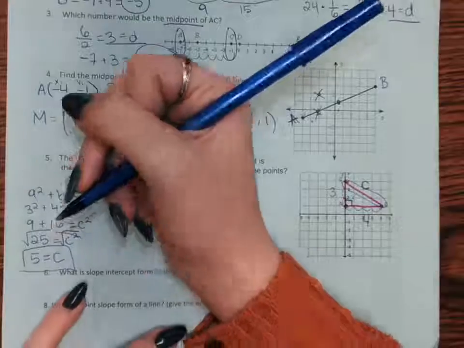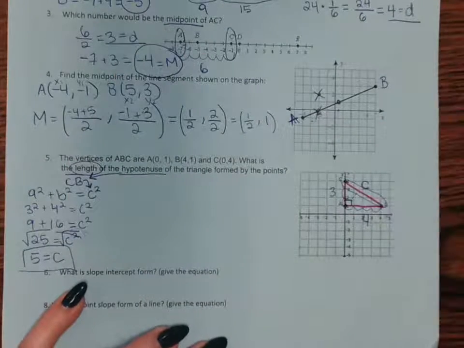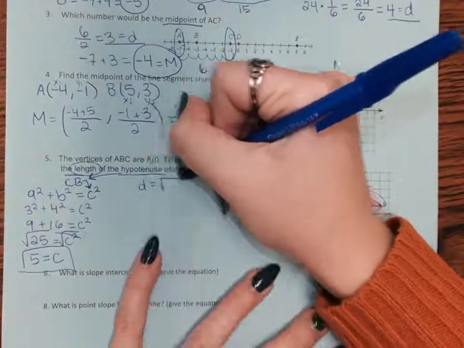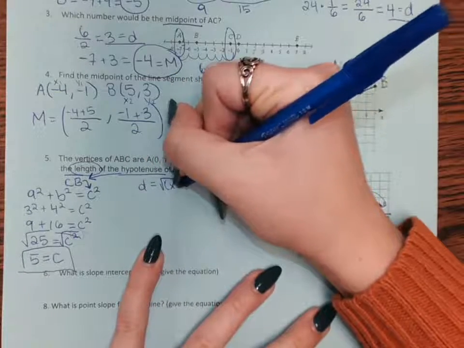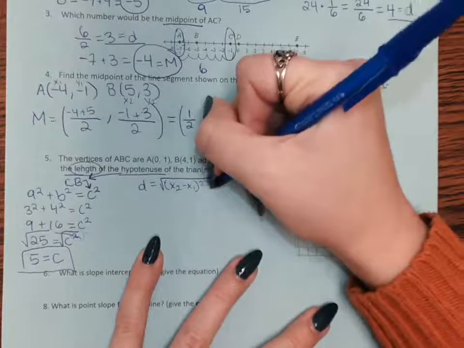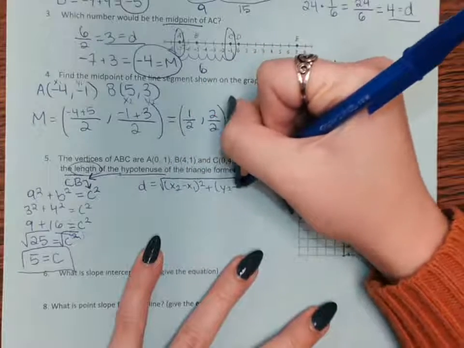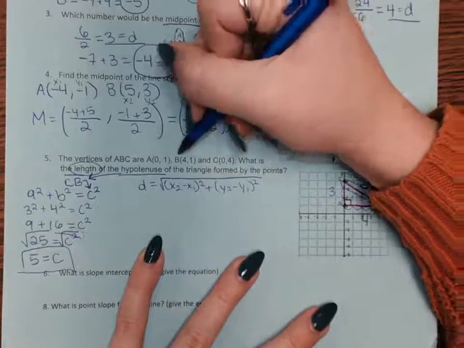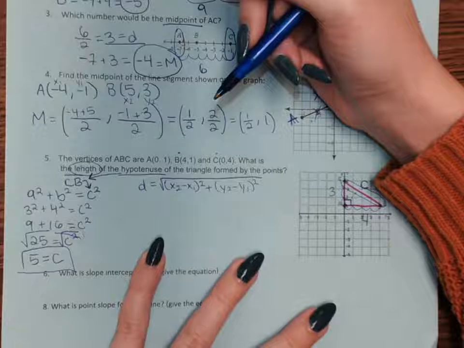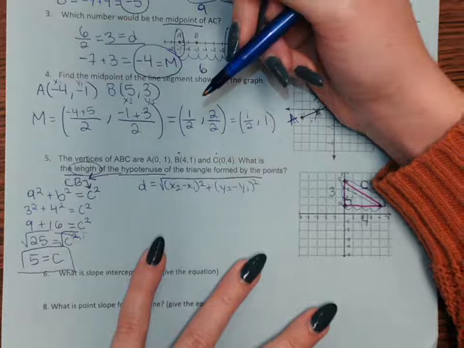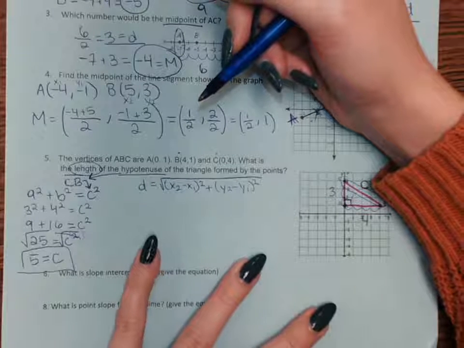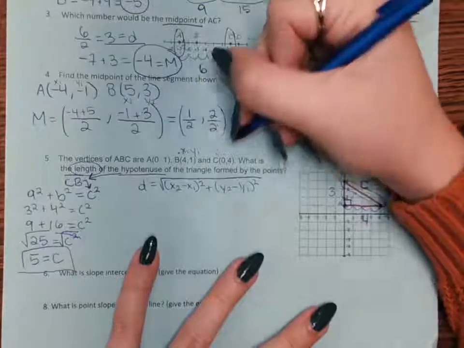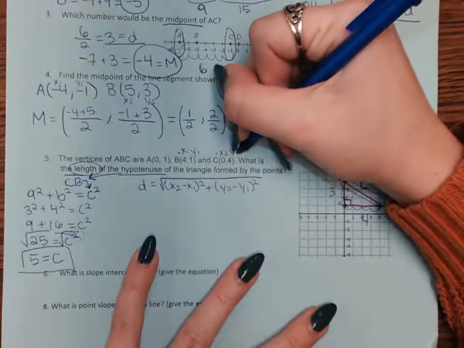Okay, now I can do the exact same thing with distance formula. So I'm going to demonstrate that for you. Distance formula is equal to the square root of x2 minus x1 squared plus y2 minus y1 squared. Okay, so I'm going between B and C. It doesn't matter which one I choose for the first point and which one I choose for the second point, as long as I'm consistent. So I'm going to say that this is x1, y1, and this is x2, y2.